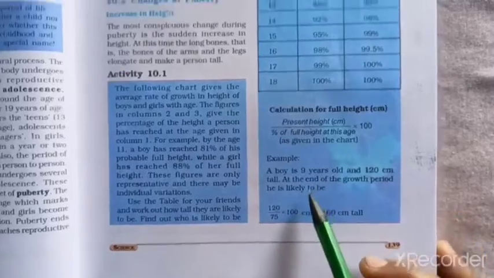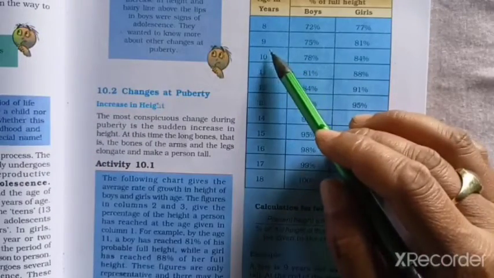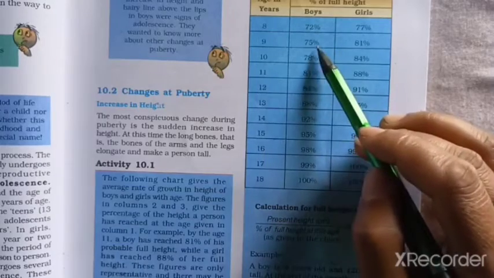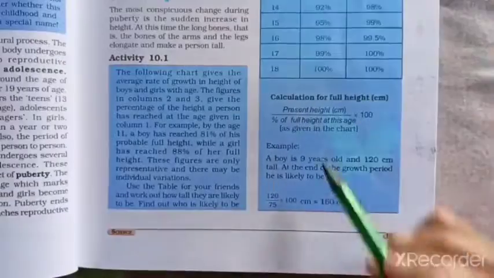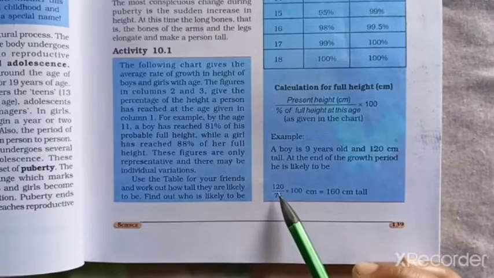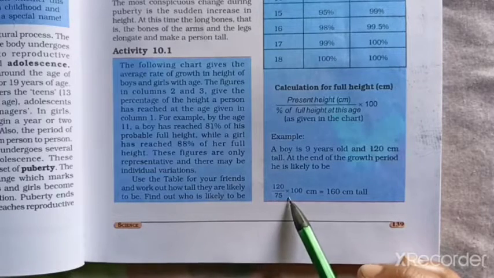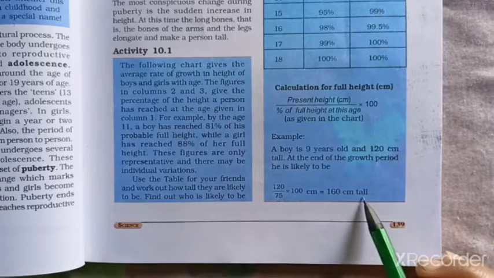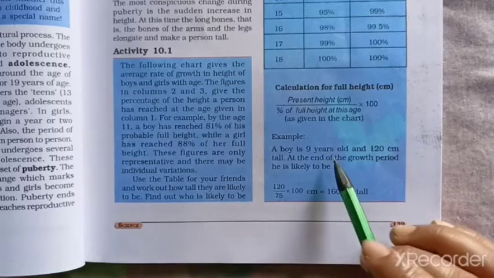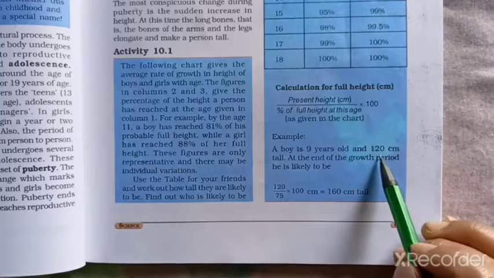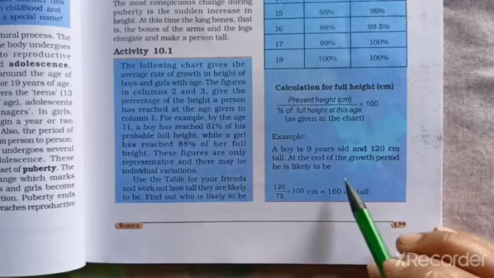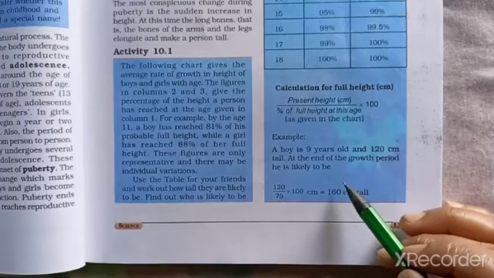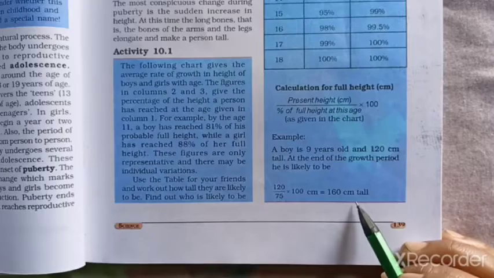So from this, at 9 years, for boys it should be 75%. So this 75% is this one. So 120 divided by 75 into 100 gives 160 centimeter tall. So the 9 year old boy whose present height is 120 centimeter, at the end of the growth period, may reach a height of up to 160 centimeter.